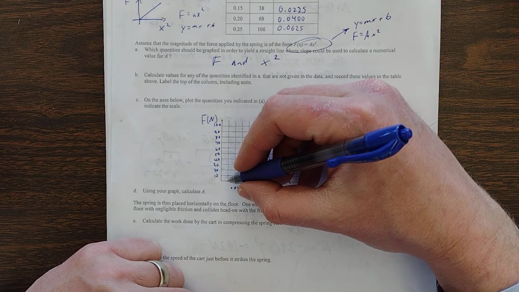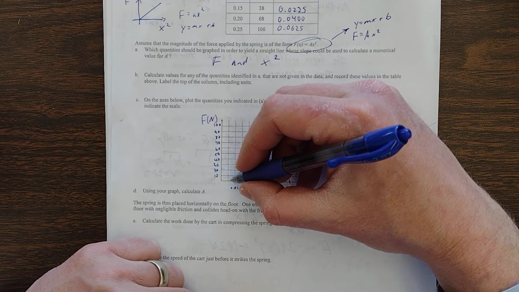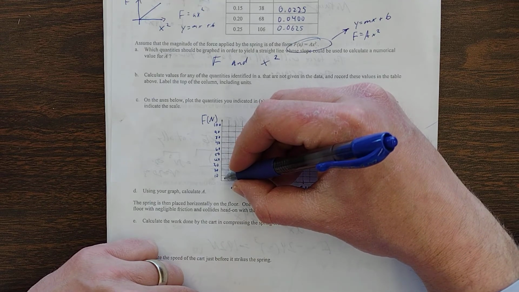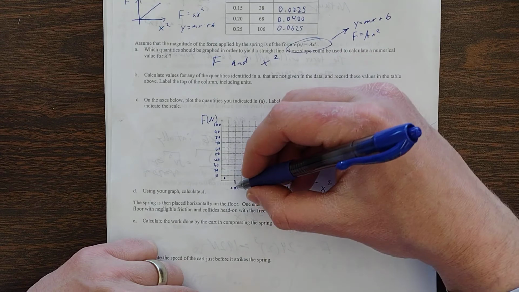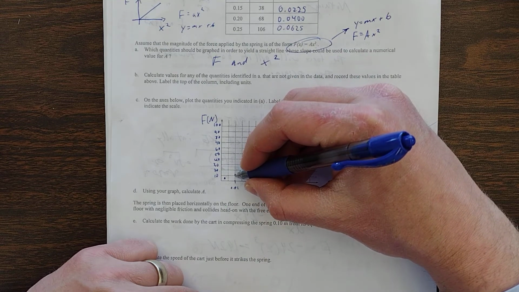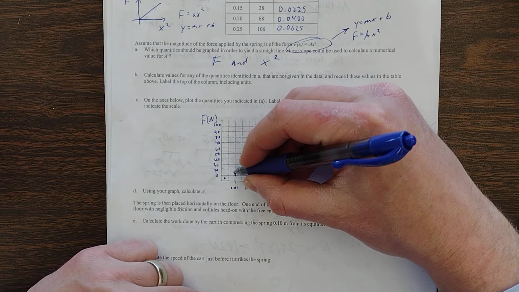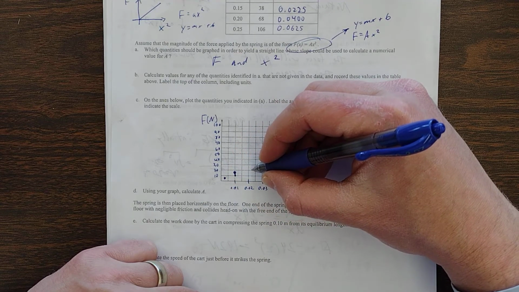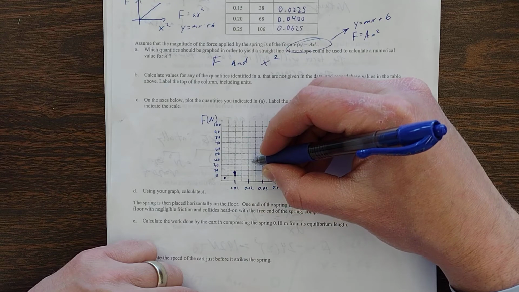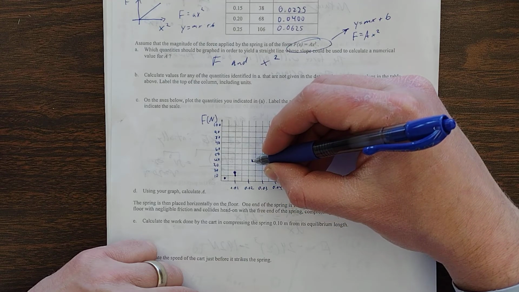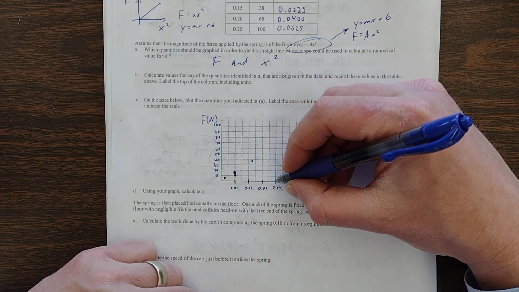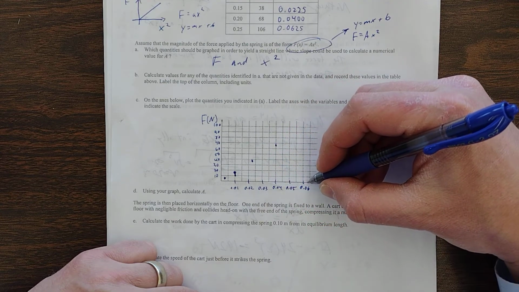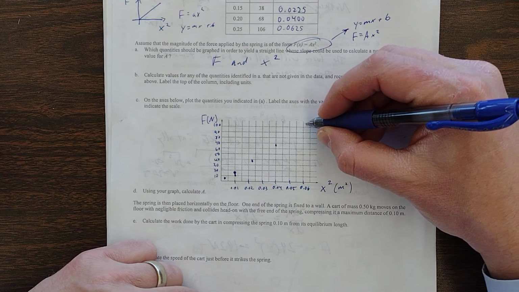Alright, so at 0.0025 we stretch it to, so that's going to be like here, it's going to be 4 newtons. 0.1 is going to be 0.17 newtons. That's going to be like up here. 0.225, which is like here, is going to be 38, which is like here. 0.04 is 68, which is like here. 0.0625, which is about here, is like 106, so it's right there.